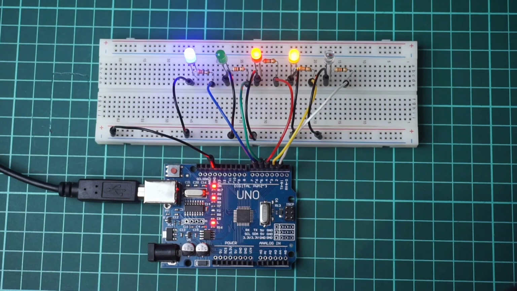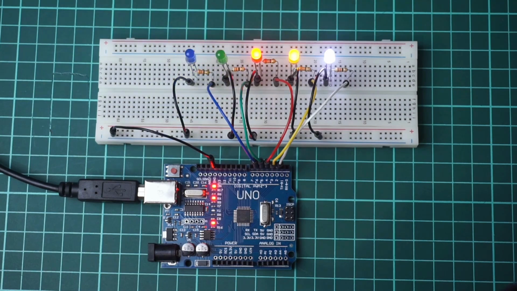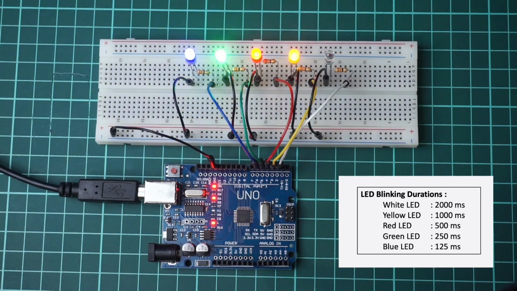In this application, instead of using the delay function, we will utilize the millis function to manage time-based operations. Each of the LEDs will blink at specific time intervals measured in milliseconds, which will demonstrate the precise timing capabilities of the millis function. We will ensure that all 5 LEDs operate independently of each other, each with its unique blinking interval, without any interference between them.